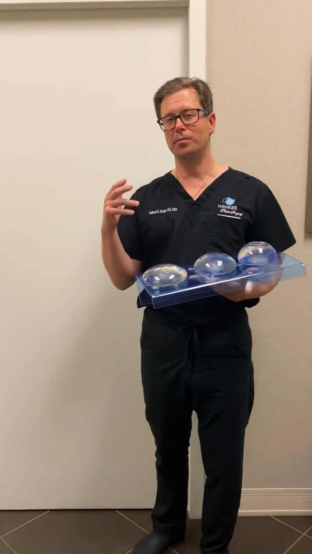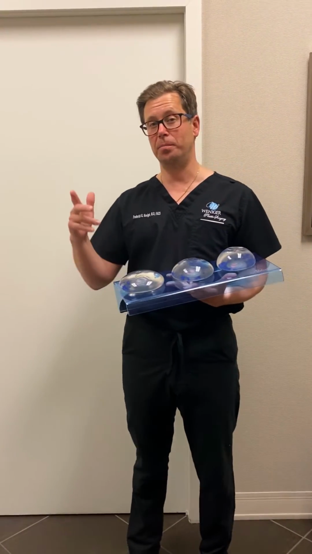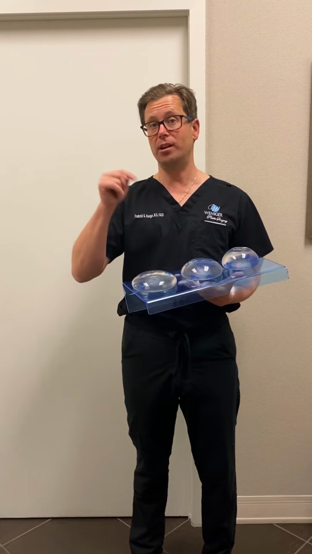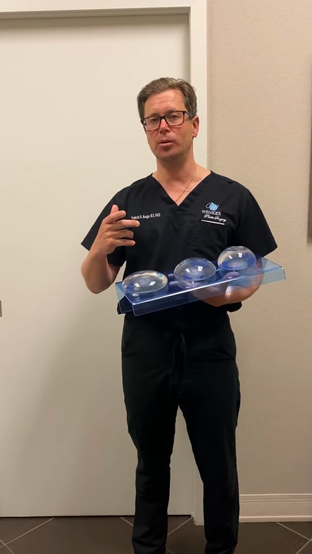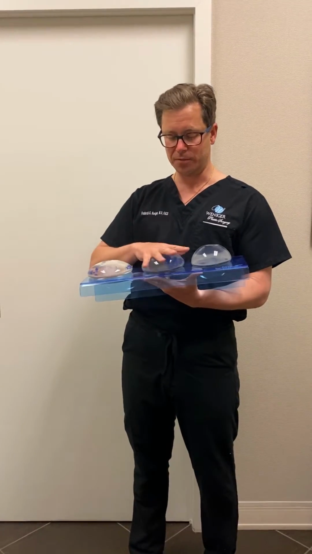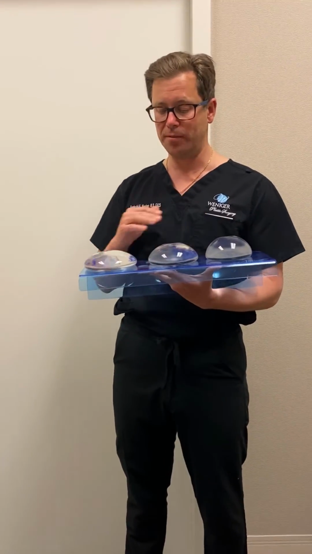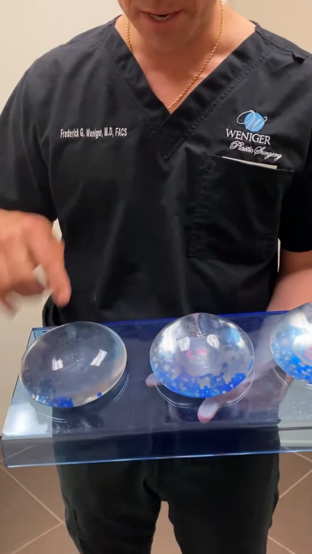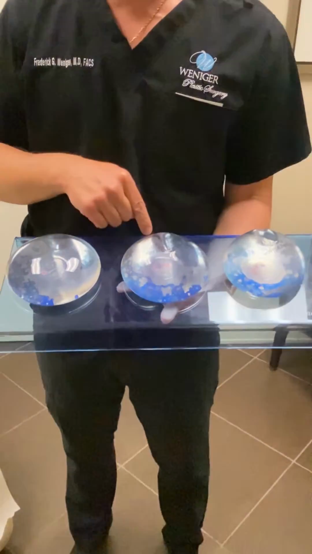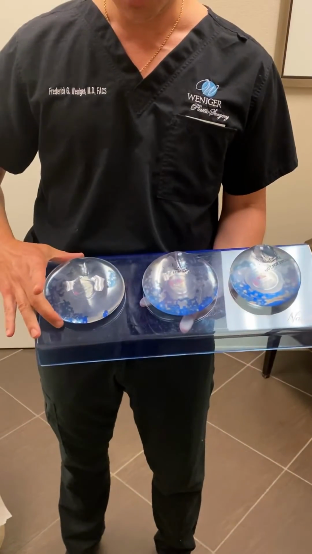We talk a lot about different implant sizes, but what we don't talk about, and is an issue in every patient, is trying to decide what profile implant to use. This is a modern profile, here's a full profile, and here's an extra full profile implant. Now, to really bring home this point, these are the same size. These are all 375. How can that be? This one's so much wider.